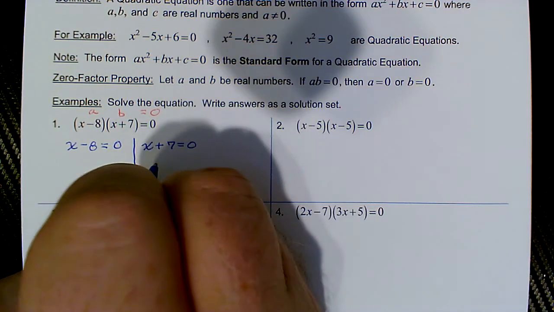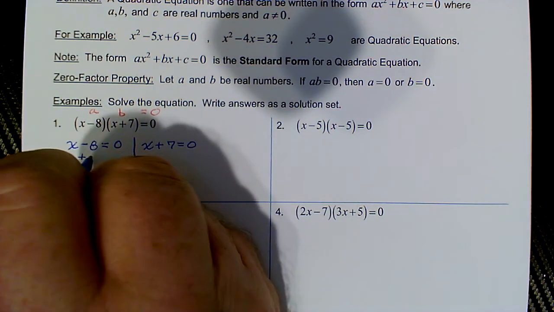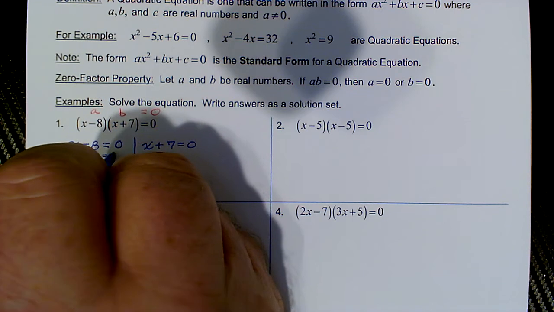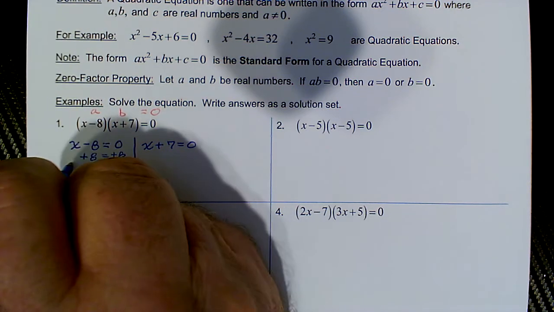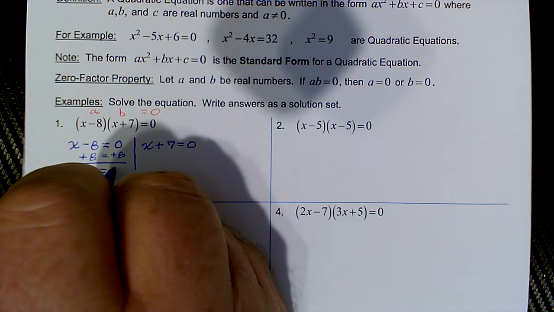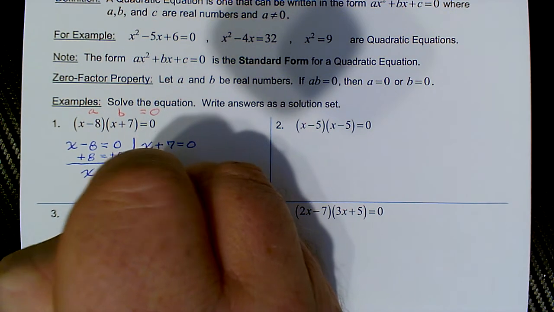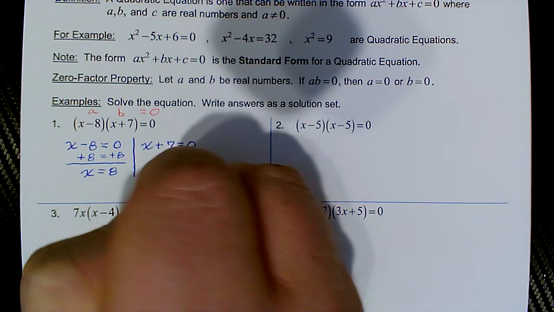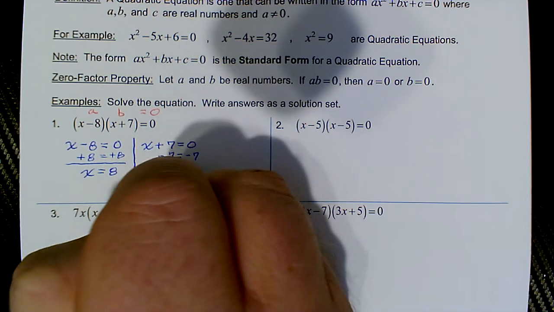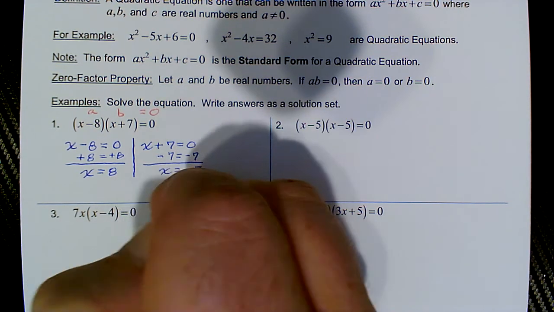And note that these are two linear equations that certainly we know how to solve. Isolate x by adding 8 to both sides. You don't need to show that step, but that's showing it formally. So x is 8, and here we subtract 7 from both sides to isolate our x, and we get that x is negative 7.